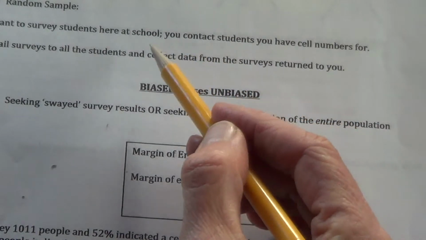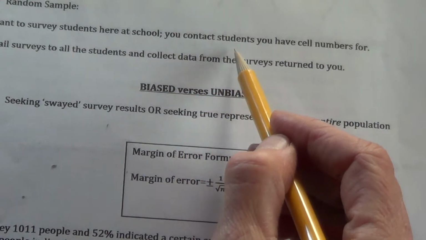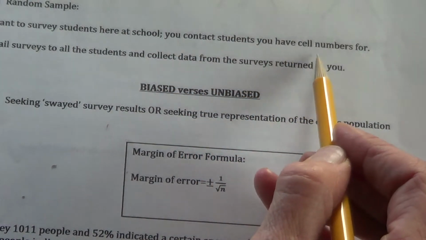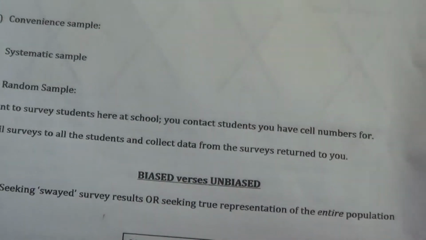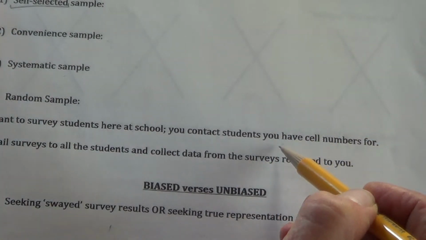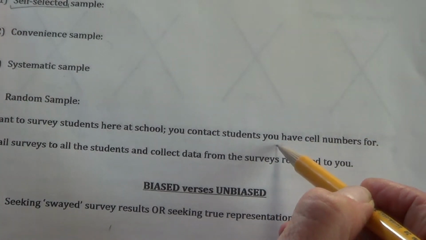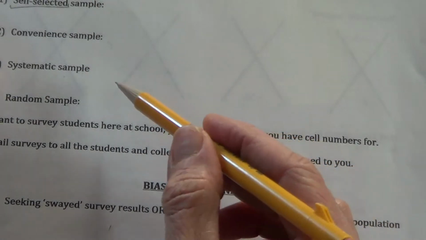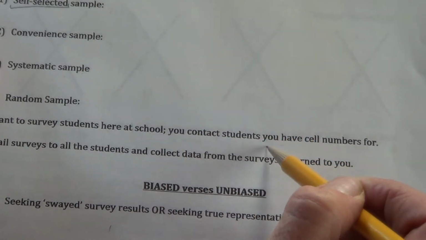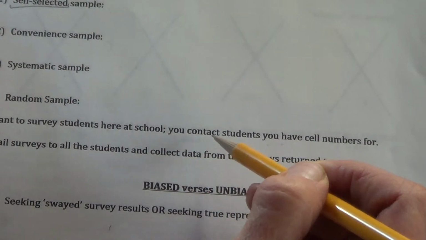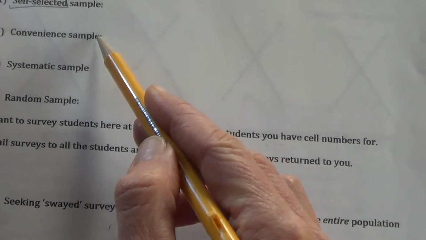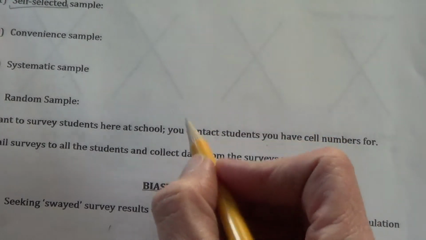Here's 2 scenarios. You want to survey students here at school, and you contact students who you have cell phone numbers for. Which would that be? Well, they weren't self-selected because they didn't choose. And it's not systematic, you're not following a rule. It's not completely random because you're choosing out of convenience. So it is a convenience sample.